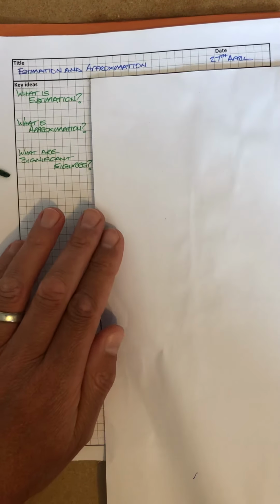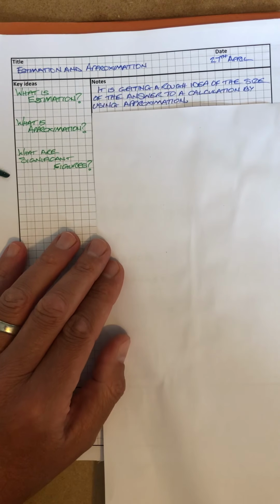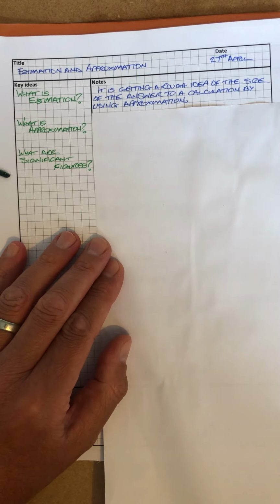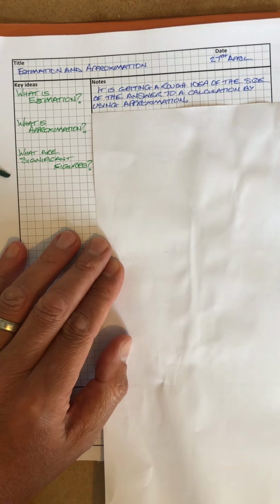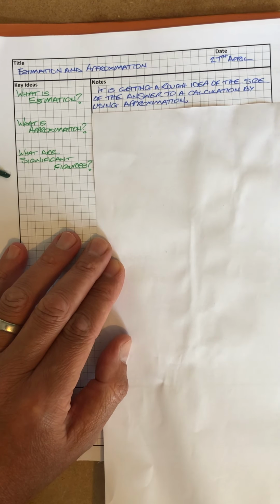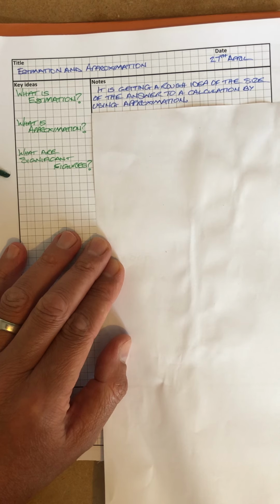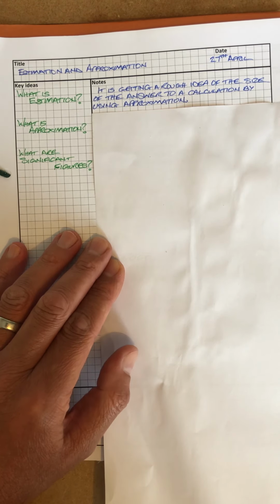Let's make sure we understand what we're talking about. What is estimation? It's getting a rough idea of the size of the answer to a calculation by using approximation. So we're doing a complicated question. We want to be reasonably confident that we've got the right answer. So we're going to approximate in order to get an answer to the question.